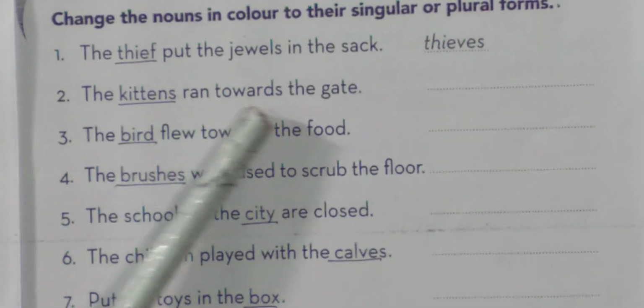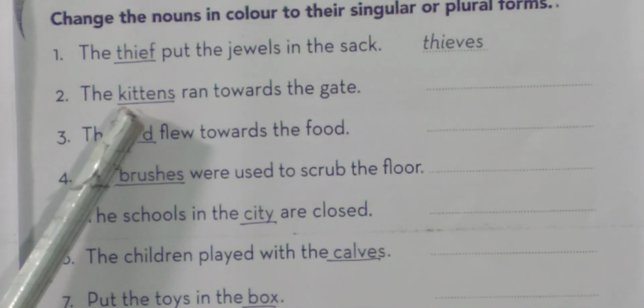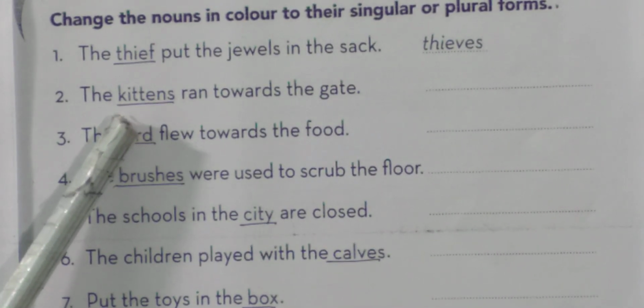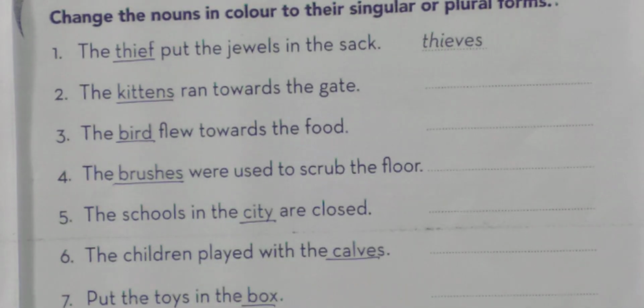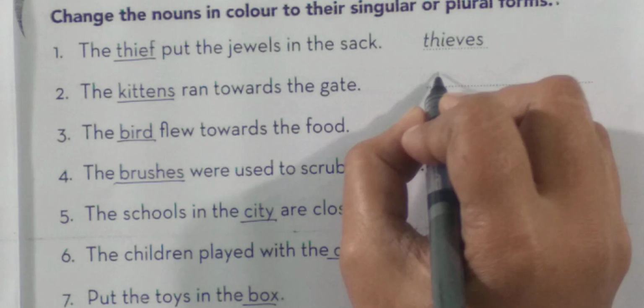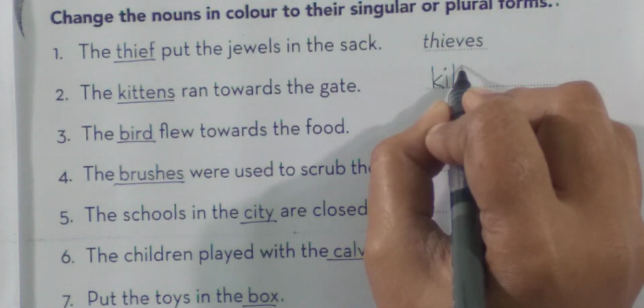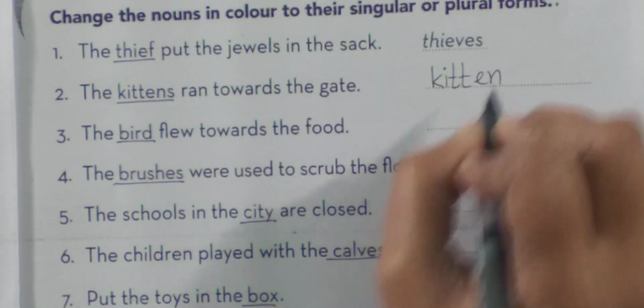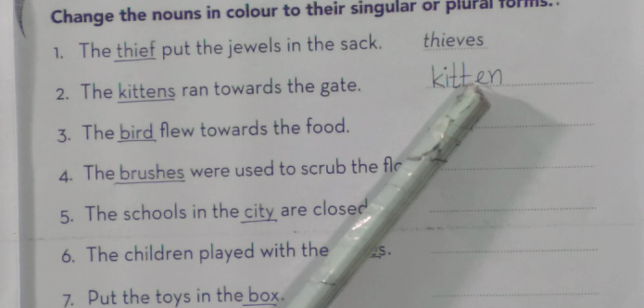Now go to next one. The kittens ran towards the gate. The kittens, that means the young cat, and kittens is in the plural form. So now we will make it the singular form of kittens. So what will be the answer? Yes, you will just drop s. Kitten. So singular form of kittens is kitten.